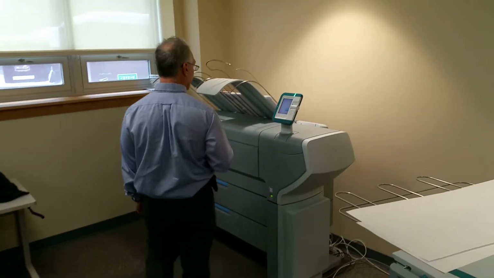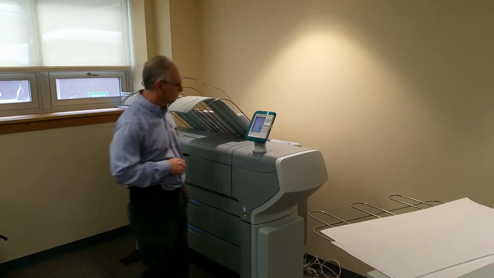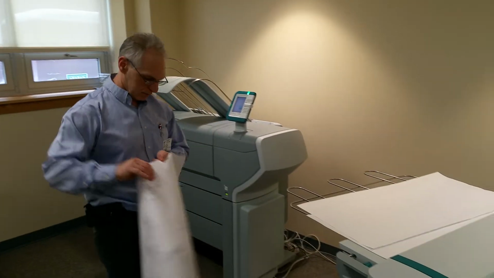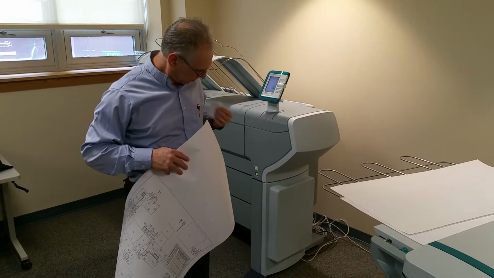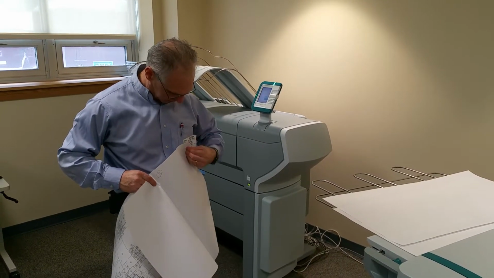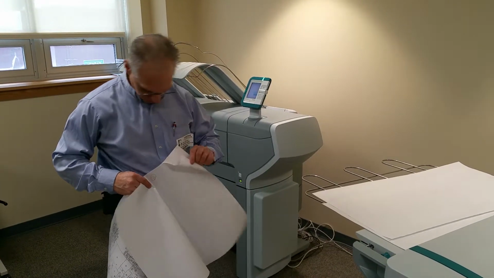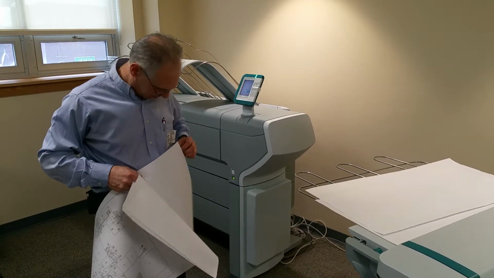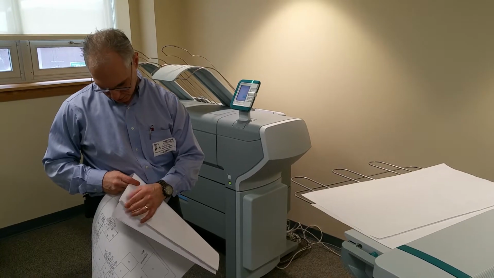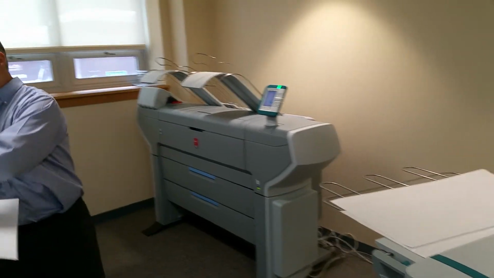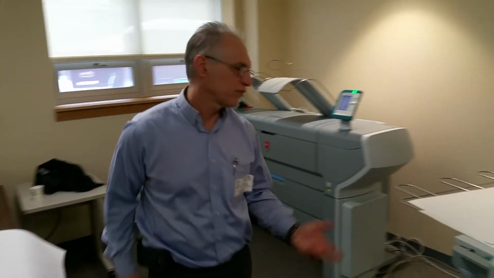Okay, so this is going. It might be done. Okay, looks like it's done. So here's what we got. 1, 2, 1. There should be 4 sheets here. Stick it together. 1, 2. All right, so that's basically how you do set copy.